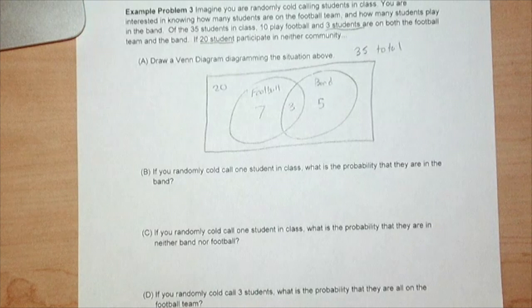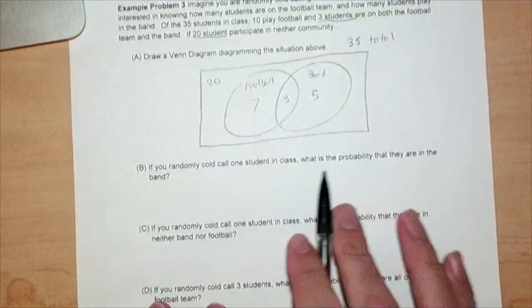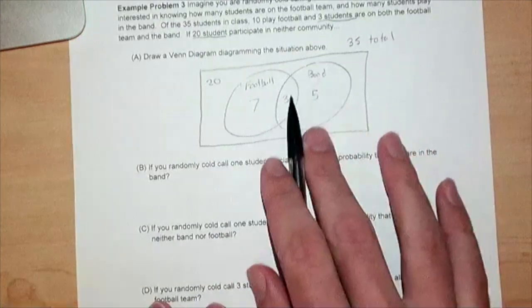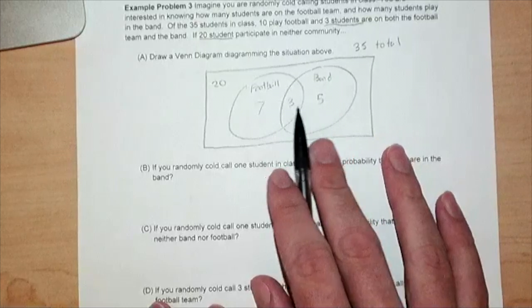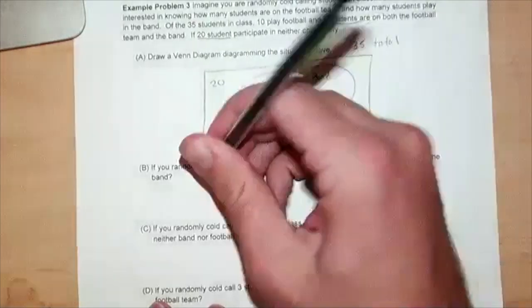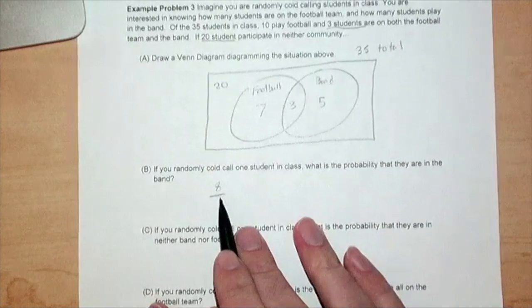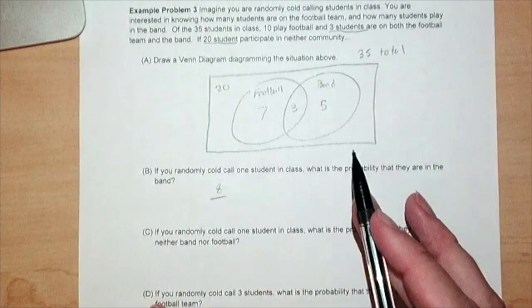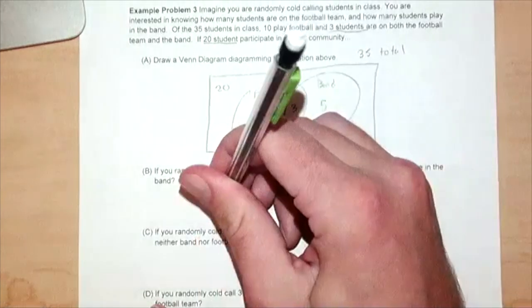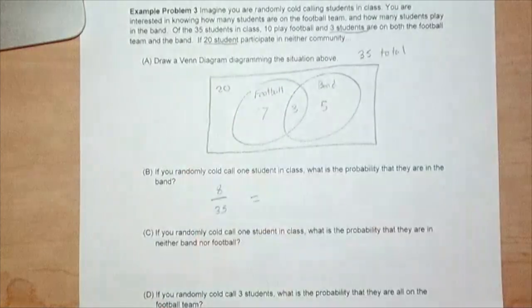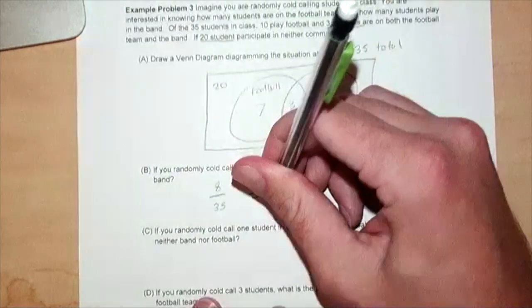Let's answer some of these questions. If you randomly cold call one student, what is the probability they're in band? So you couldn't just do 5 out of 35. Make sure you're doing both of these, even though it didn't say that, right? So there's 8 students in the band in my class, but it never tells you that. It tells you everything but that. And again, diagrams are the key to this class. Reading graphs.